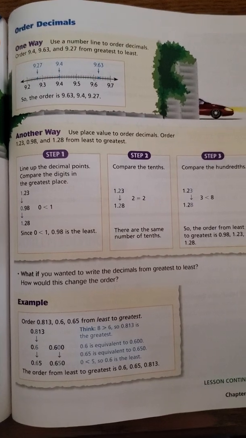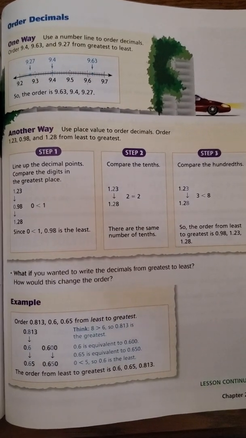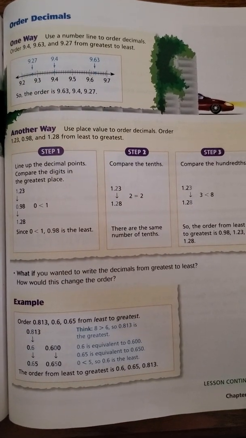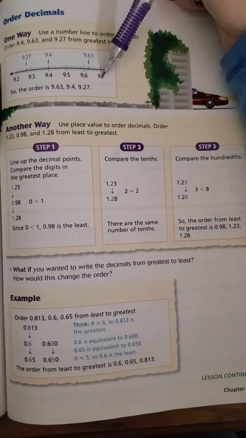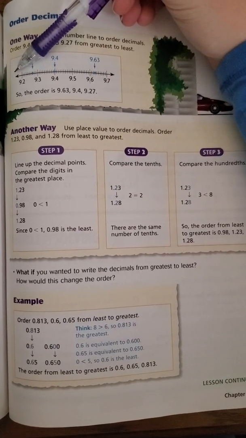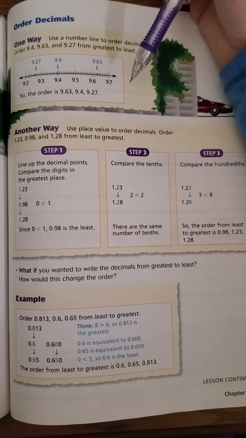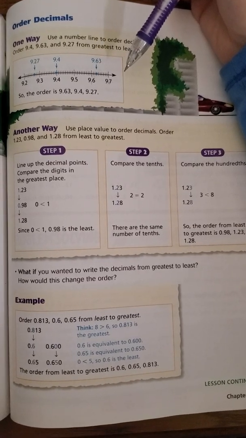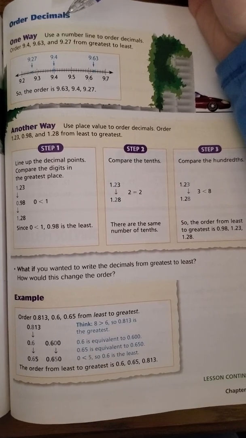So what we just learned before was how to compare numbers. Now here is how we order decimals. Something I want you to remember is that on a number line, the numbers to the right are always greater than the numbers to the left, all the time. Now, I want you to know that in this lesson, number lines will be provided for you. You will not be expected to make your own number line. So let's look at one way to order decimals using a number line.